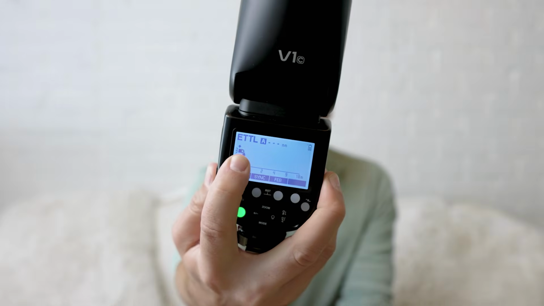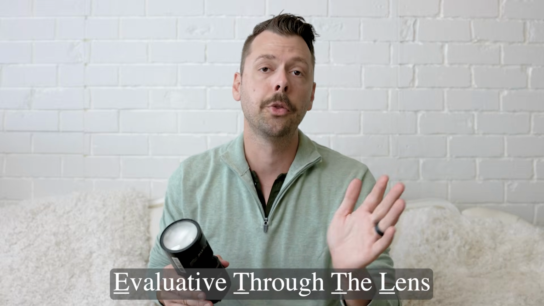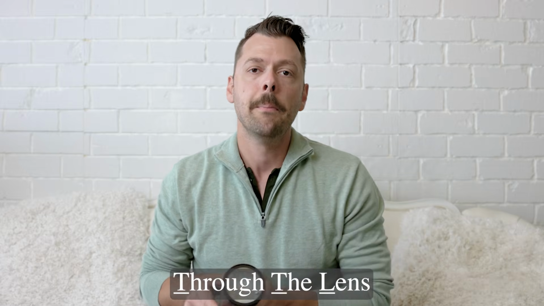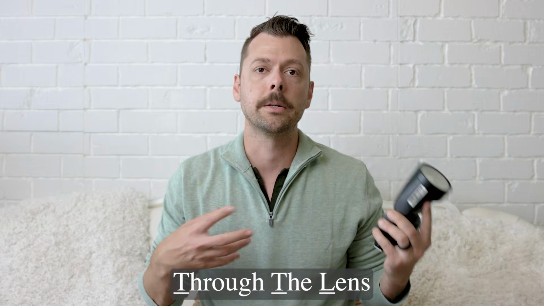ETTL. Now this is essentially automatic. This is auto. This says the flash is going to use this little sensor here. It's going to evaluate the scene and it's going to pick the power to use. ETTL stands for evaluative through the lens. If you see just TTL, it's through the lens. Basically, it's the flash determining how much power to use.